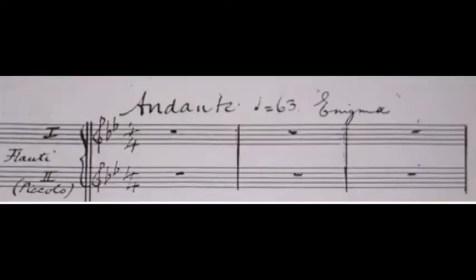The word Enigma was written in the score over the first 6 bars by Elgar's literary agent. And the theme begins this way, with a short, long rhythmic pattern and a falling third that then goes up 1 step and falls again. It's this.